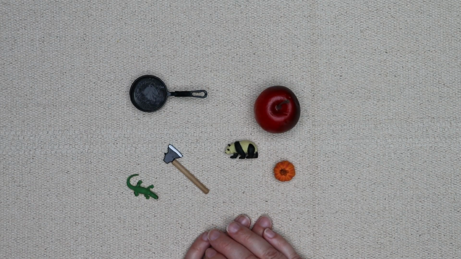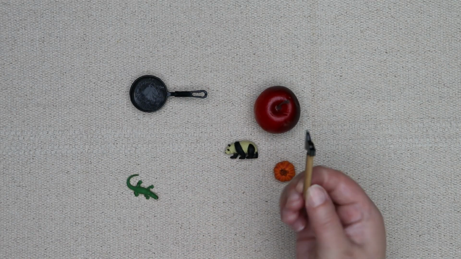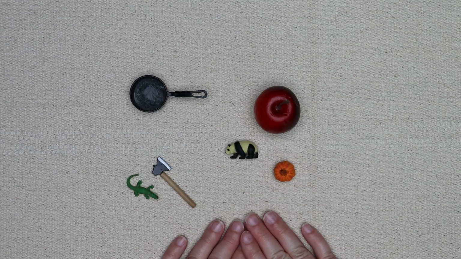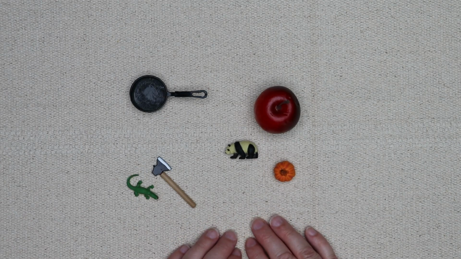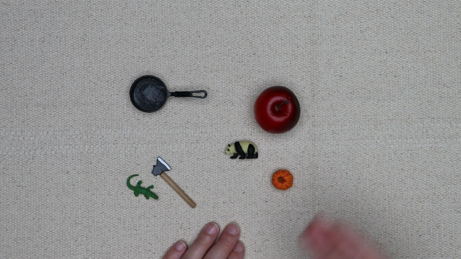I spy something that begins with A. Can you find something that begins with A? Oh, the axe, or they will offer any other object. I spy something that begins with P. What can you find that begins with P? And they might indicate pumpkin, and they'll say that sound.